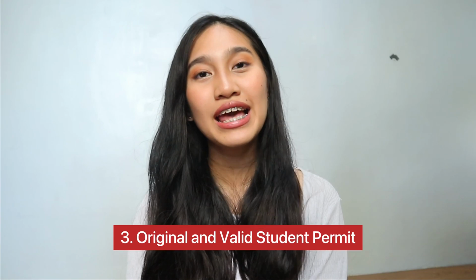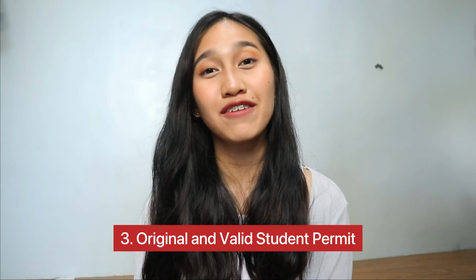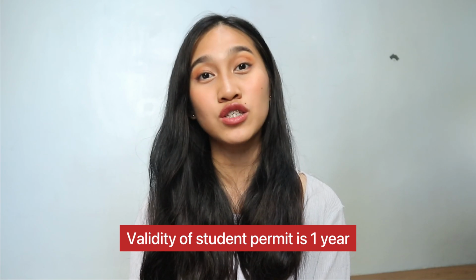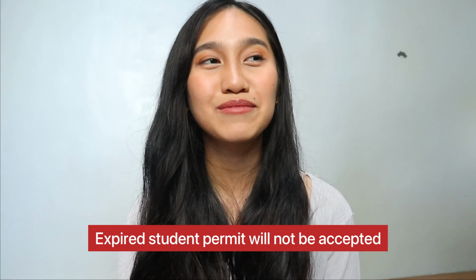Next requirement is you need to bring your original and valid student permit. And when we say valid, dapat hindi pa siya expired, okay? Ang validity na po ng student permit natin is 1 year. So, kung expired na ang student permit mo, sorry, hindi na yan tatanggapin.